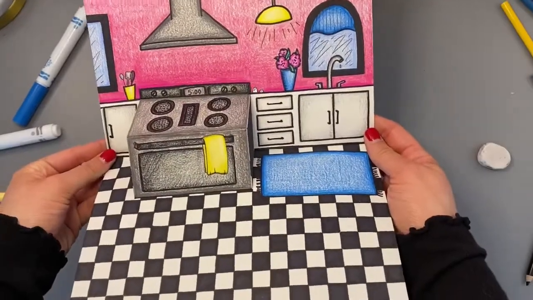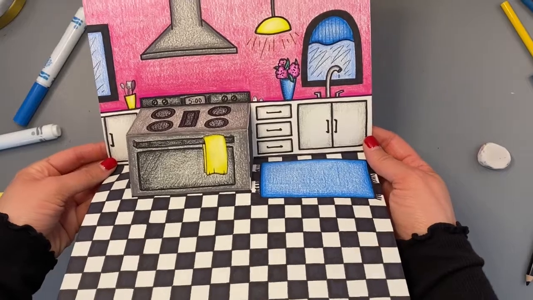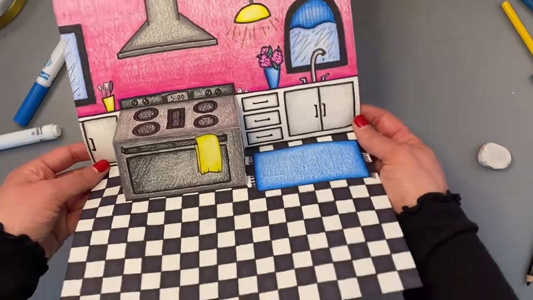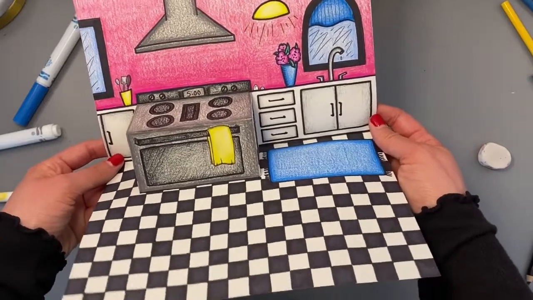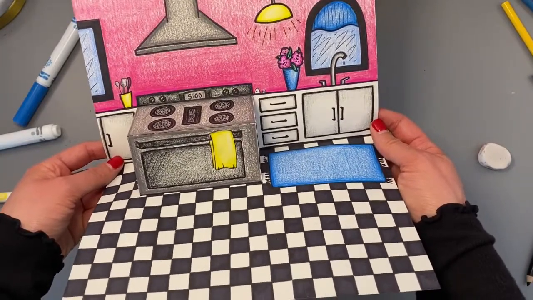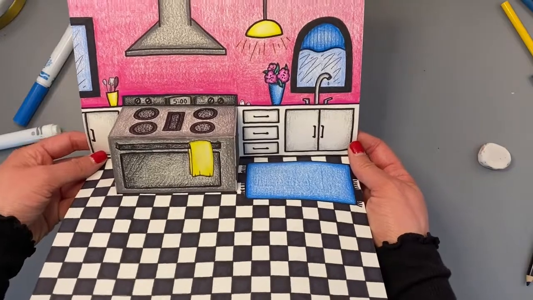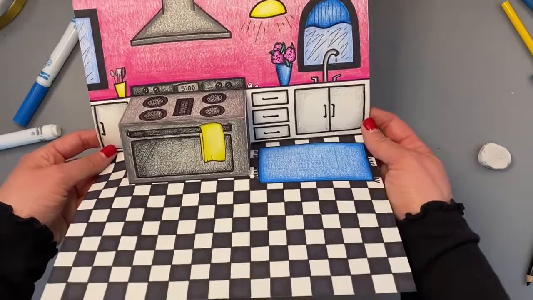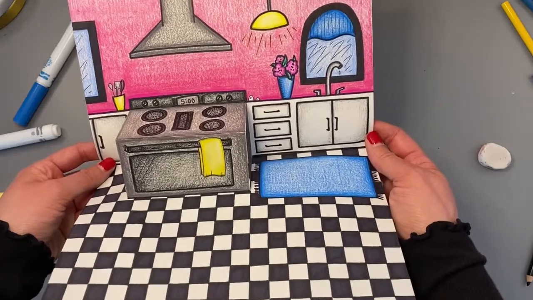Okay, artists, so I am all done adding color to my pop-up room. I hope you had fun learning how to create a pop-up 3D room and designing your own room, whether it's real or imaginary, using a limited color palette, plus black and white, and using patterns as well. I can't wait to see what you create. Have fun, artist!